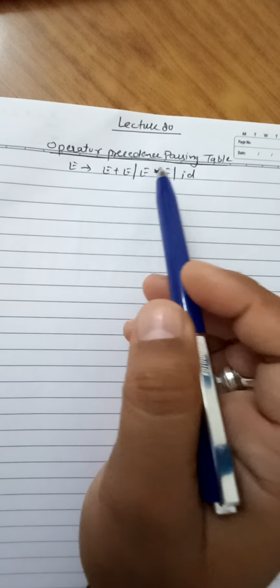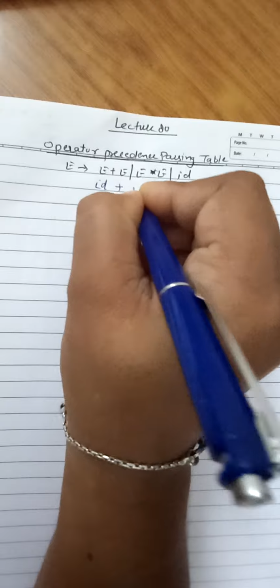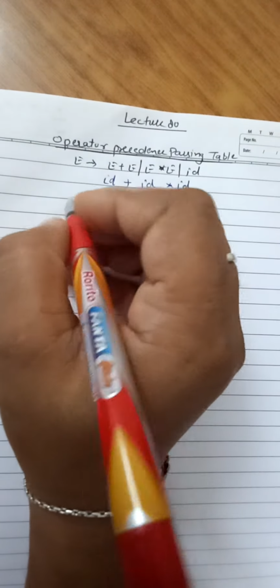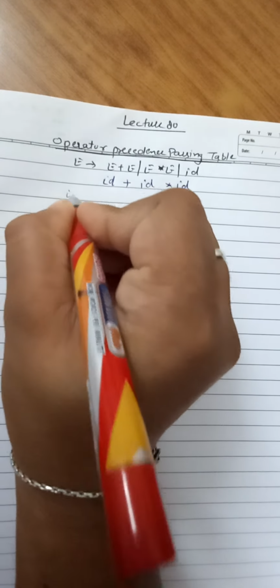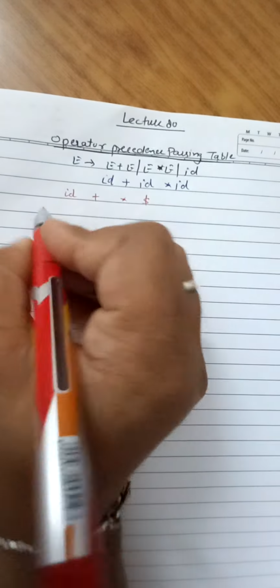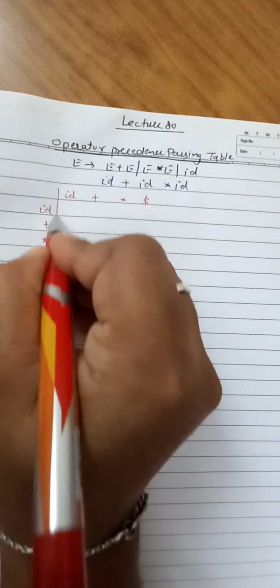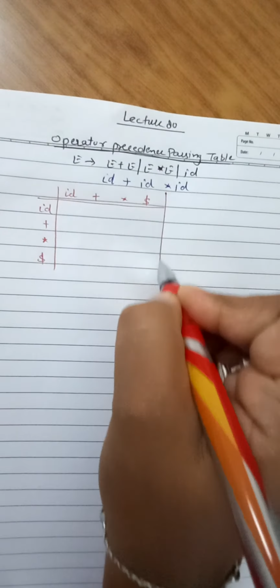Operator precedence parsing table for this particular grammar with the string id plus id star id. So for this we make the table. What operators do we have? Plus, star, and id. So we'll make the table with id, plus, star, and dollar on both the rows and columns.